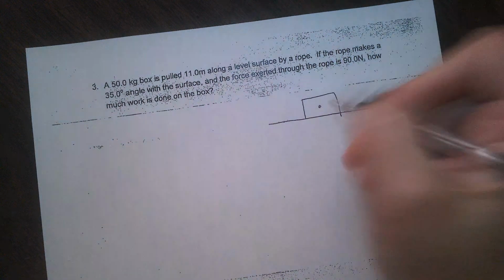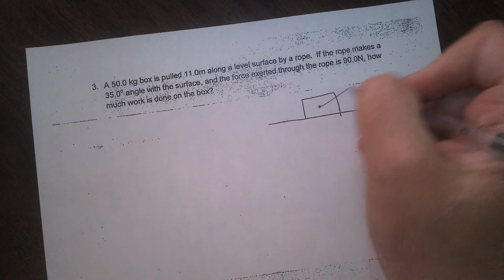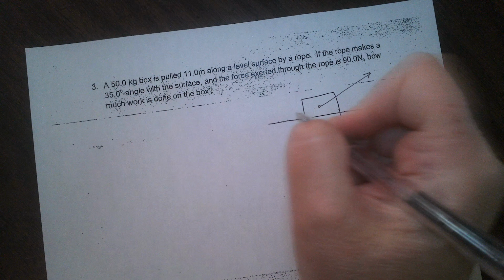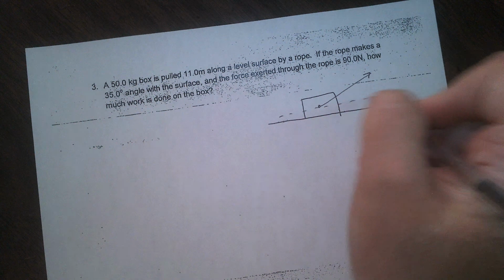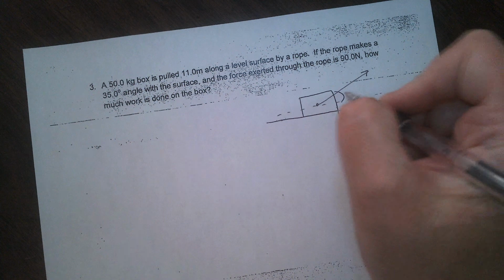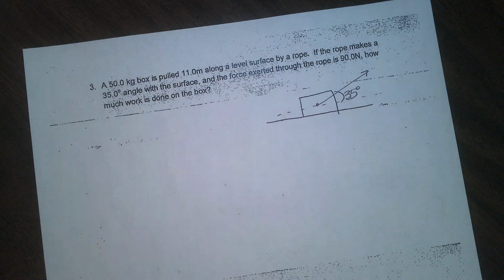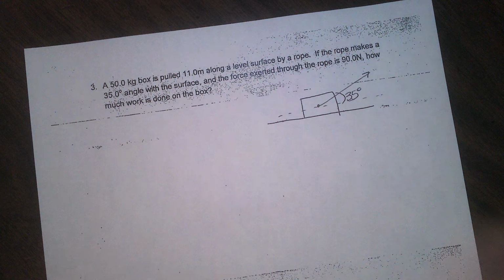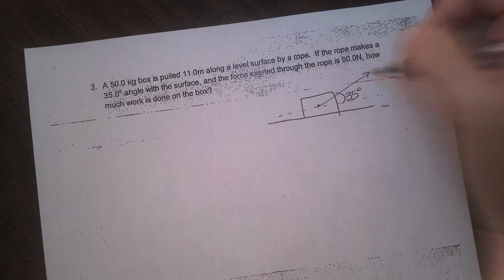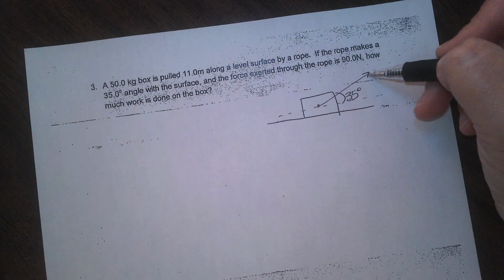And it's being pulled along at a 35-degree angle. This is which force, this vector here? You got 4 to choose from. Force applied, force of friction, force normal, force gravity. Which one? Force applied.